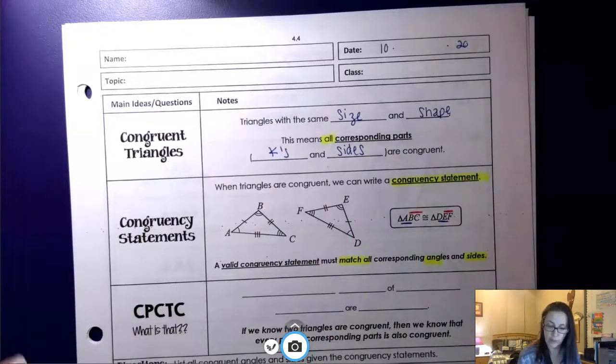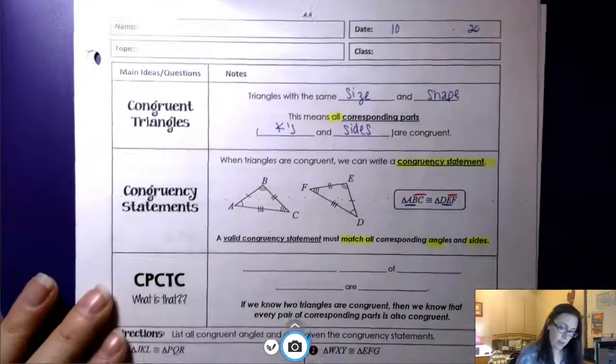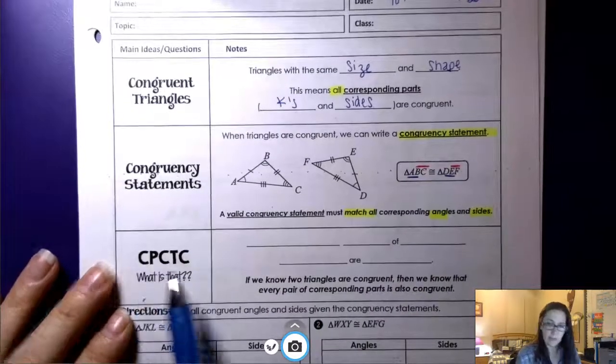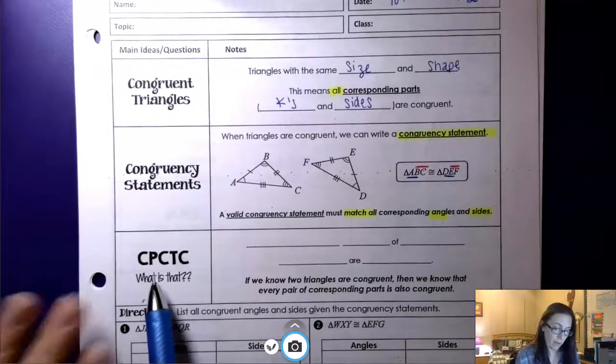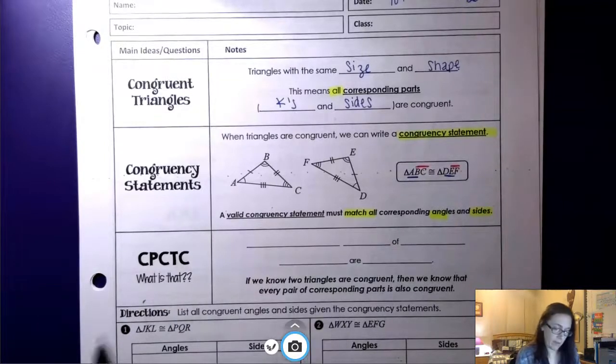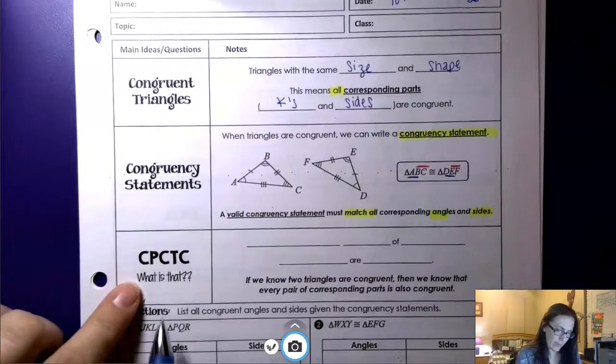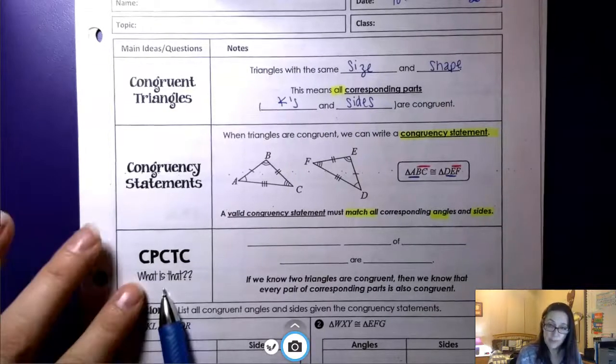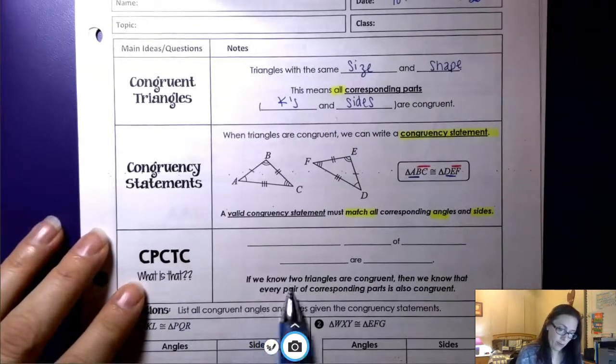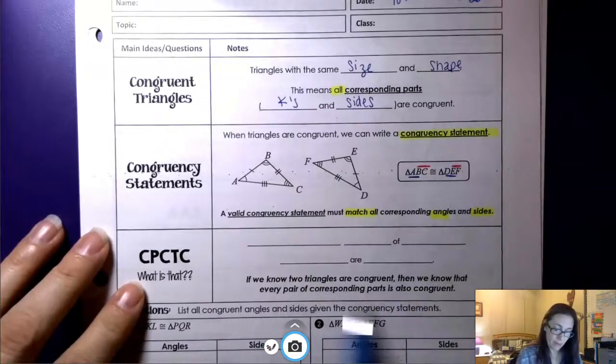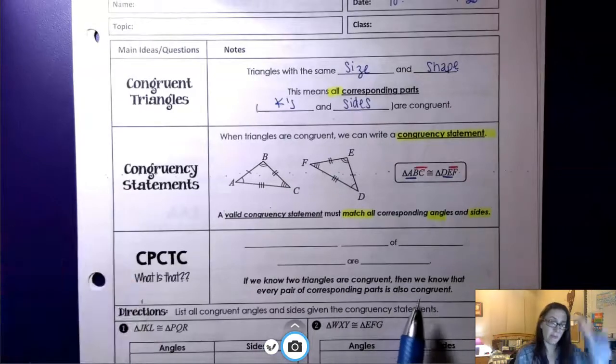That's really, really important. So here we have this anagram, or mnemonic device, kind of like PEMDAS, but not exactly. So CPCTC: if we know two triangles are congruent, then we know that every pair of corresponding parts also has to be congruent.